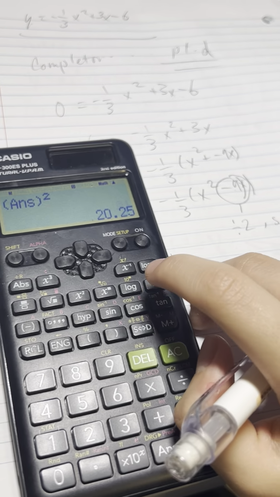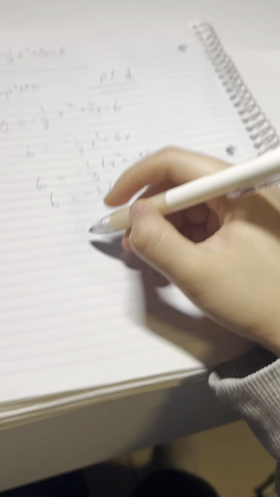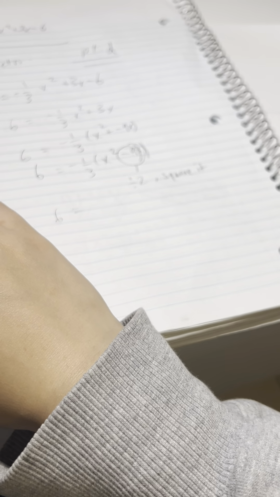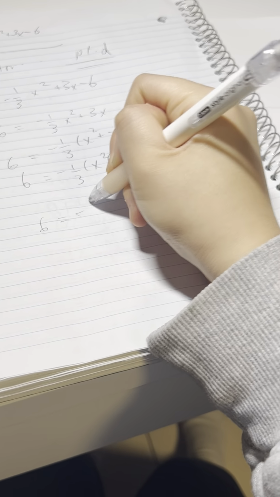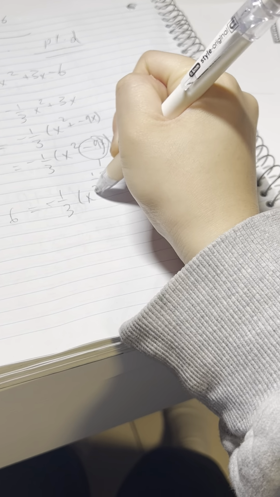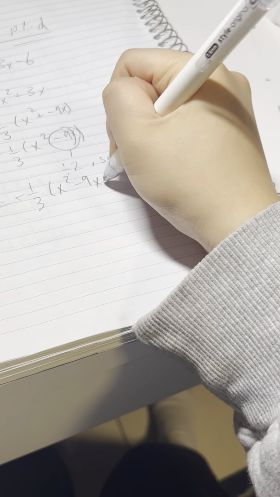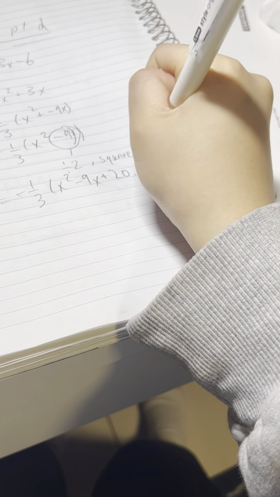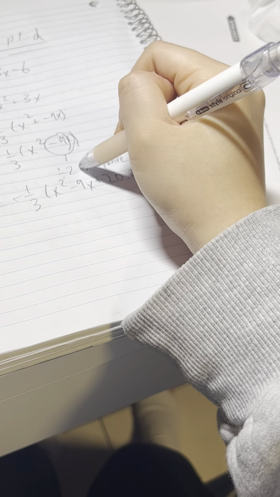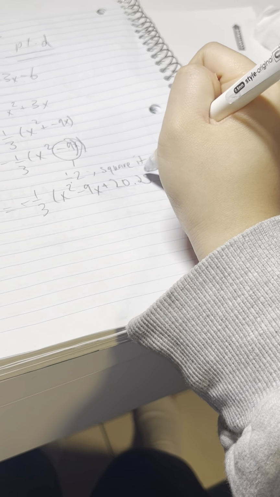Like, look here. It's 20.25, or actually he'll probably want it in fraction form. I don't like it in fraction form. It makes it weird. So I'm going to put it as 20.25. X squared minus 9x plus 20.25, which is what negative 9 divided by 2 squared is, right?